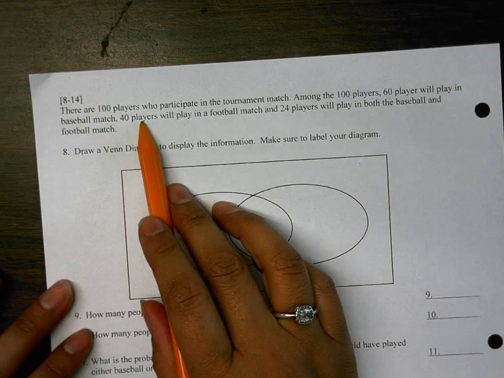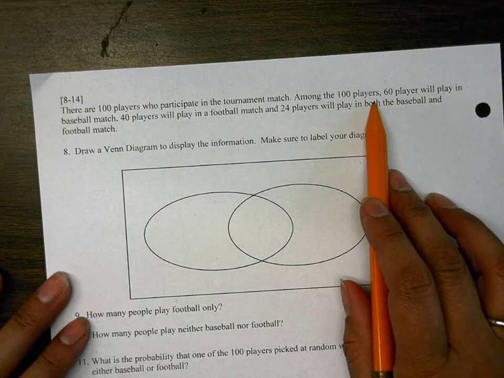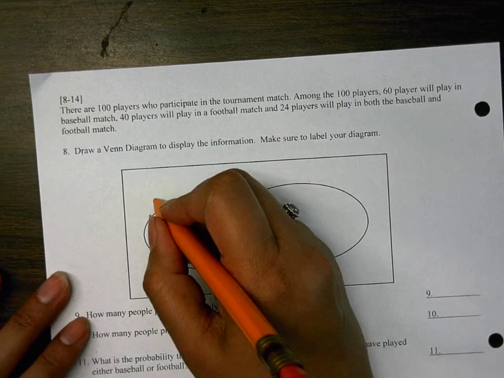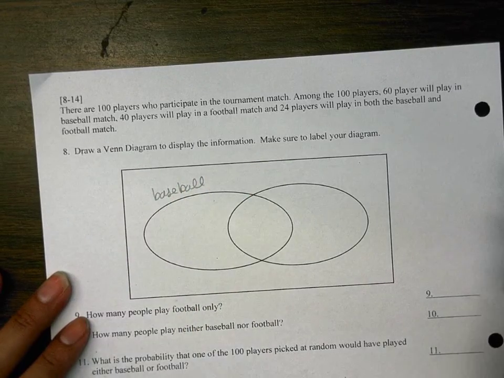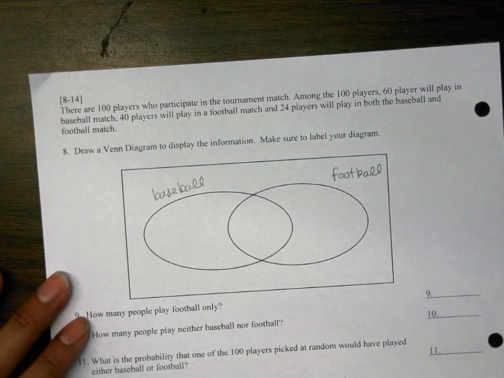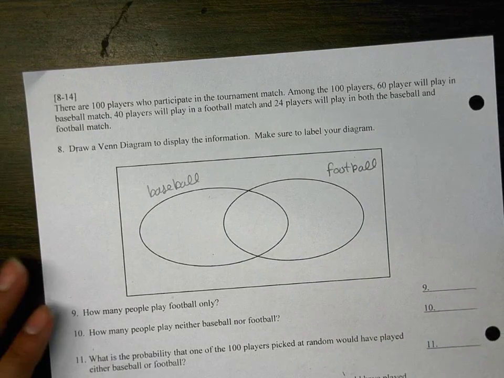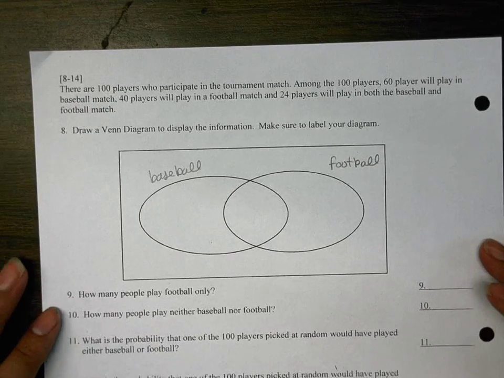This here, let me read it, then I'll get the numbers from you. There are 100 players who want to participate in the tournament match. Among the 100 players, 60 players will play in the baseball match, and 40 players will play in the football match. And 24 players will play in both the baseball and football match. All right, I am ready for your numbers.